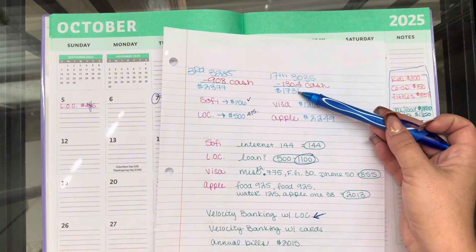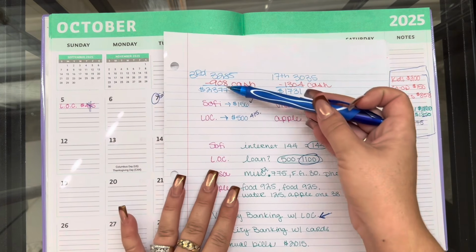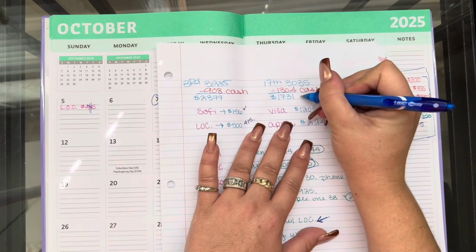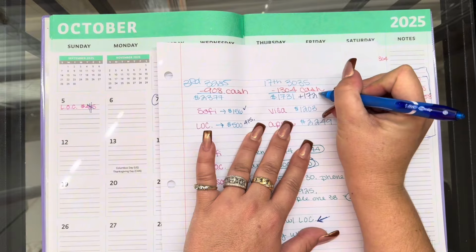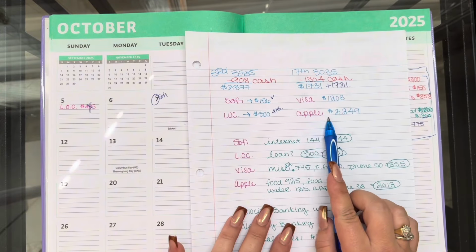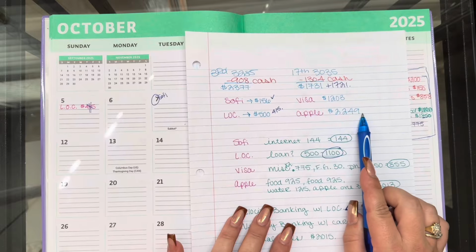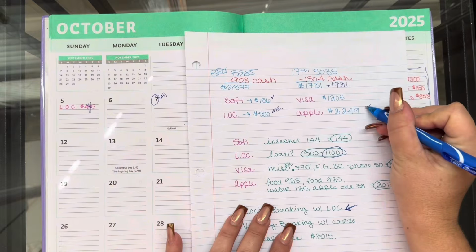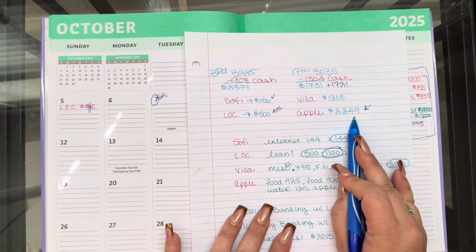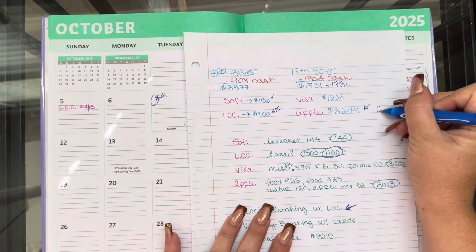We have $1,731 left over. But we also had money left over from this check because we didn't use all of this money here. We had an additional $1,721 to use for these accounts. The balance on the Apple Card was at $2,249. So if we pay $2,249, we've satisfied the statement balance on the card and we will no longer be charged any interest.